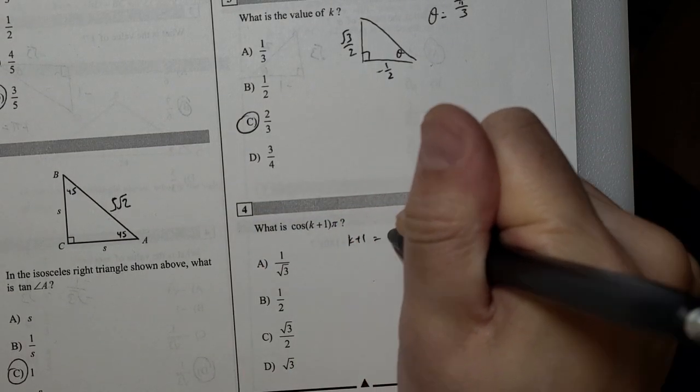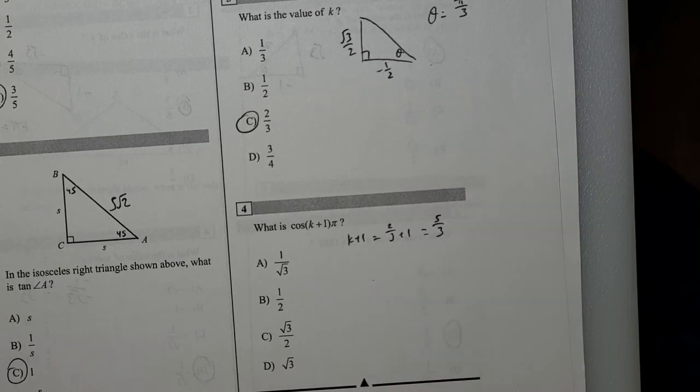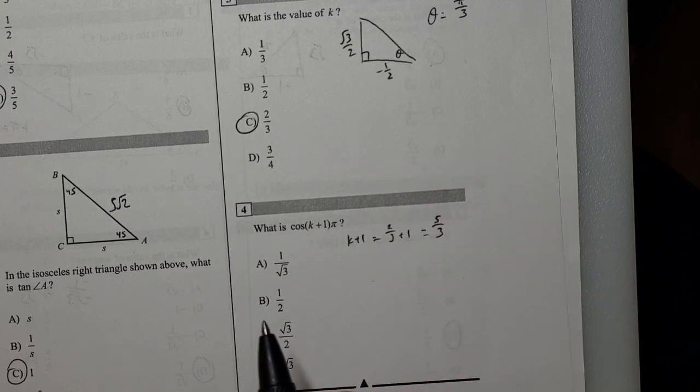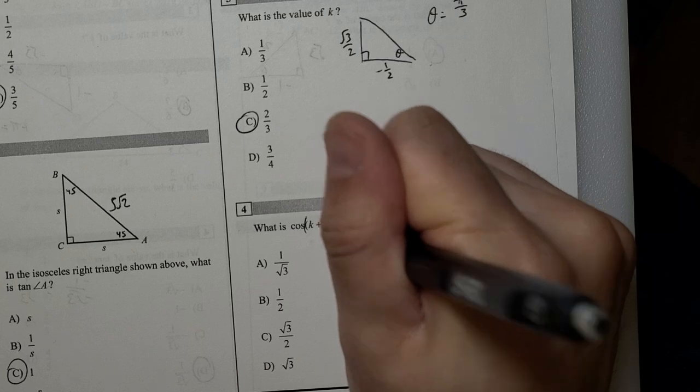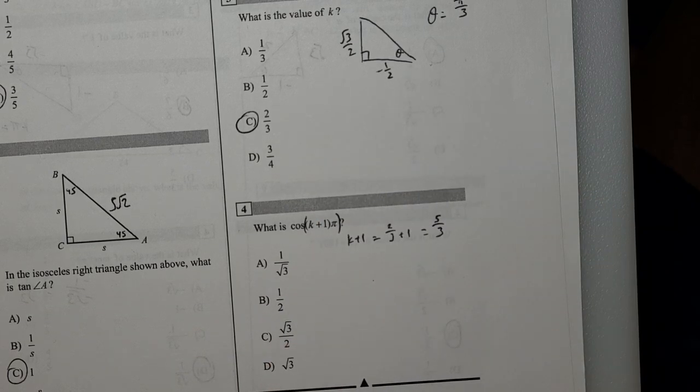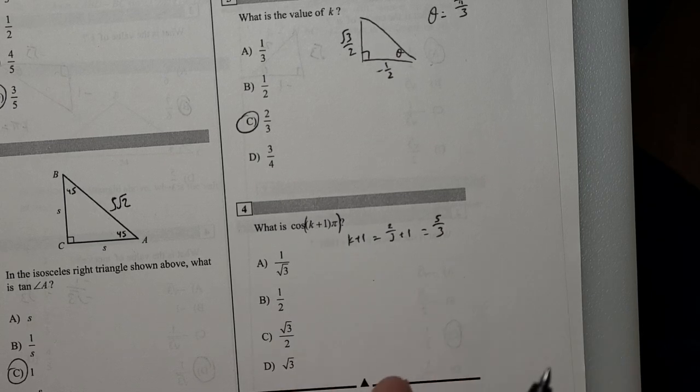So k plus 1 is 2/3 plus 1, which is 5/3, right? So it's asking what is, by the way, I think this notation is not even right. It should have been like this. There's a terrible notation by this publisher, whoever wrote this, because it's cosine of k plus 1 times pi separately. This is totally different.